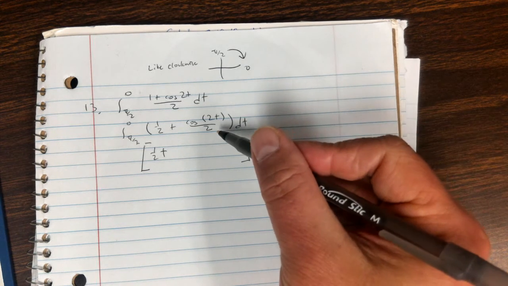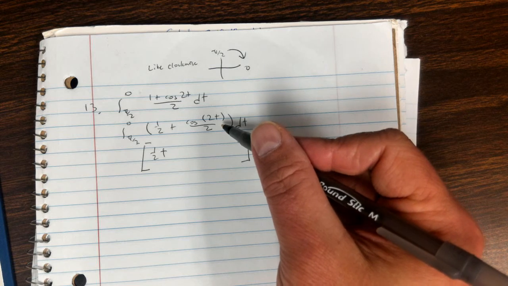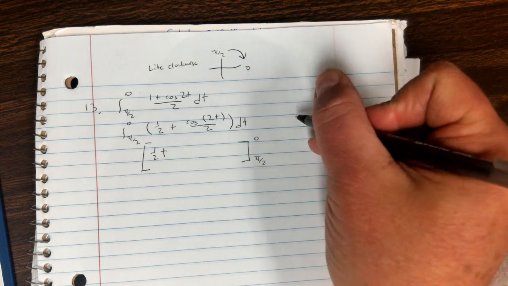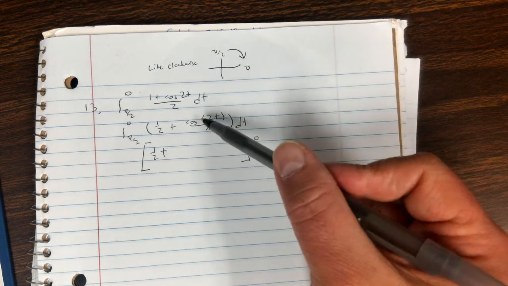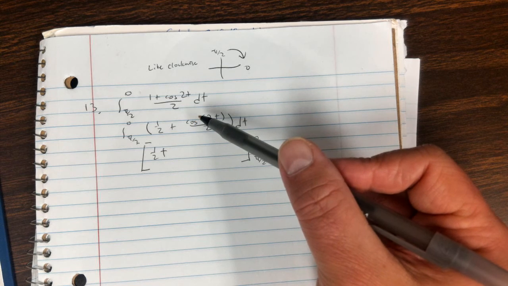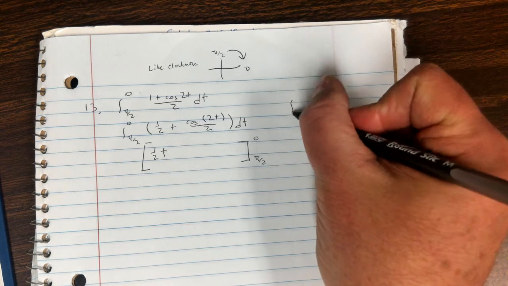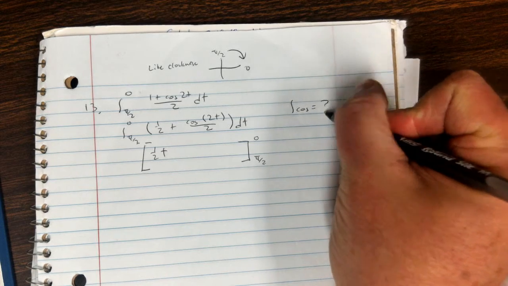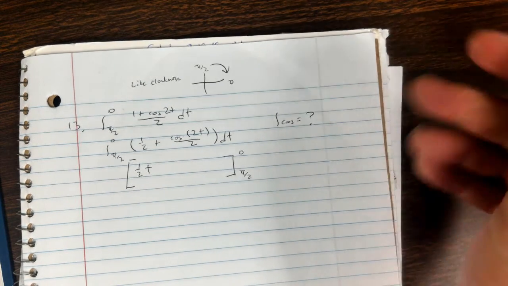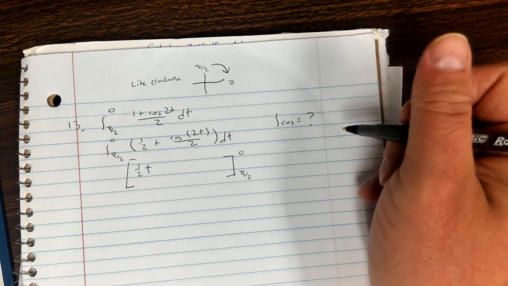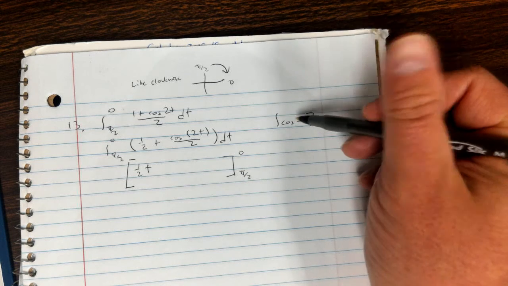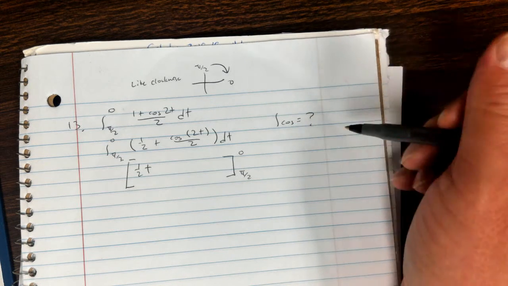Now, this is the part that could be a little tricky. So earlier I said if you're doing the integral of cosine, you'd have to think, well, the derivative of what was cosine?